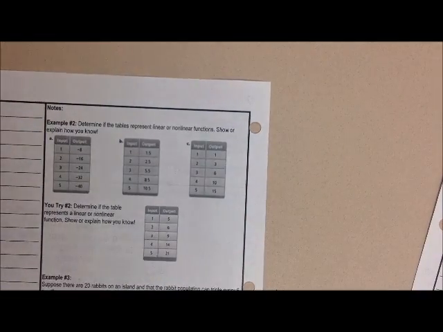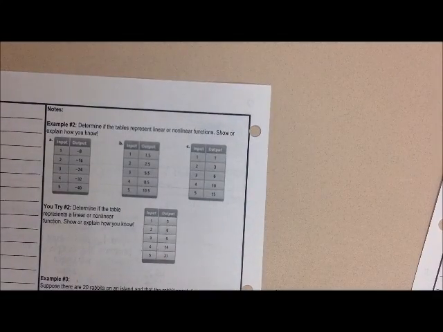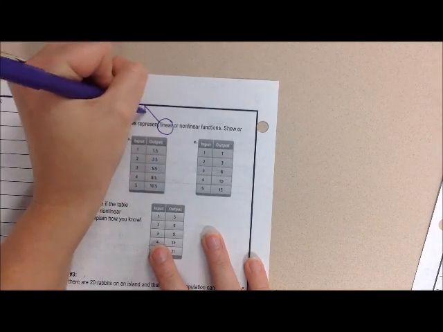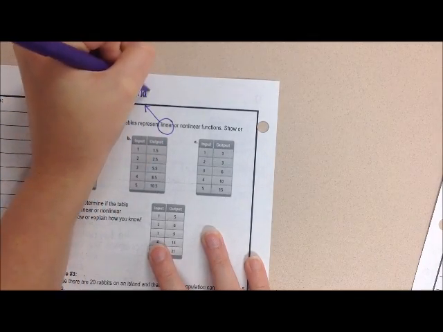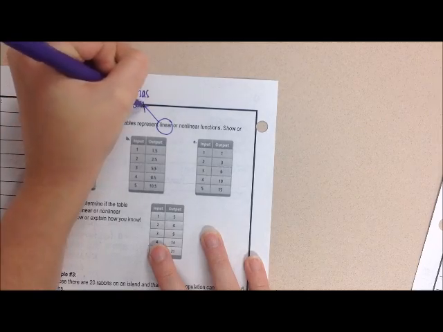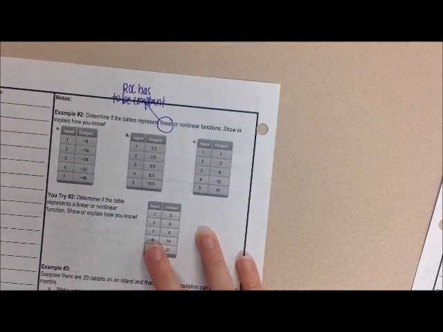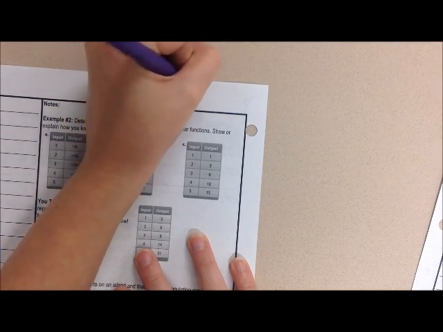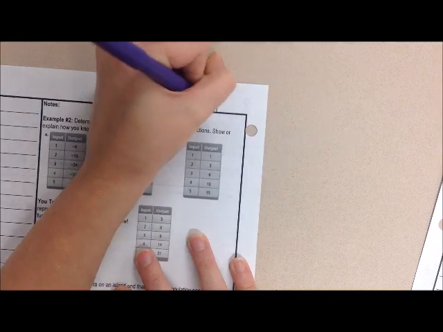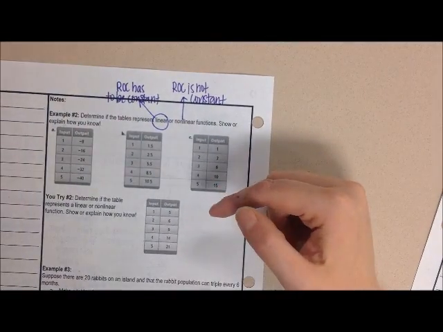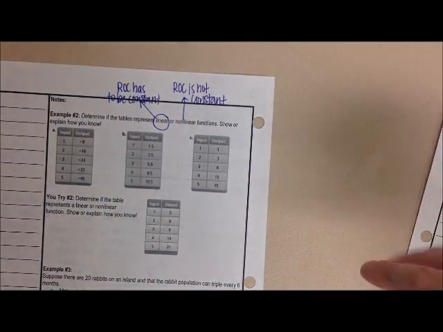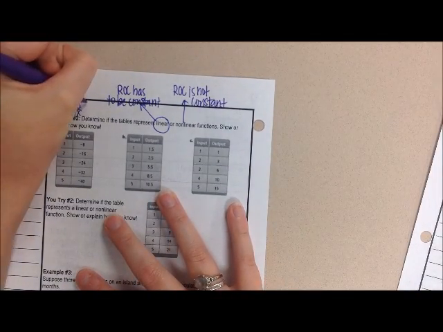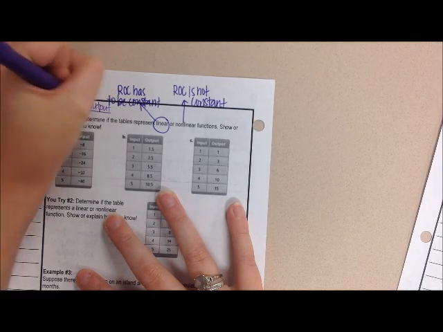Okay, so now we're going to move on to example number 2, and it says determine if the tables represent linear or nonlinear functions. Show or explain how you know. So in order for them to be linear, my rate of change has to be constant. Good. I'm assuming you answered that. Whereas for nonlinear functions, my rate of change is not constant. So it wants me to show or explain how I know. So I'm going to have to show if the rate of change is constant or not constant. Remember it's change in y over change in x, or change in output divided by the change in input.